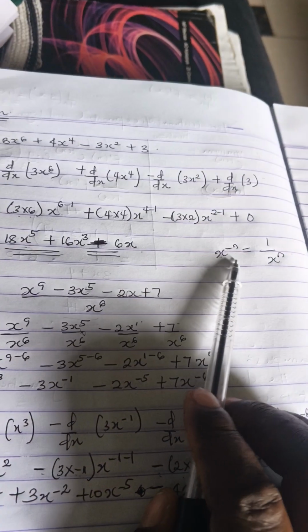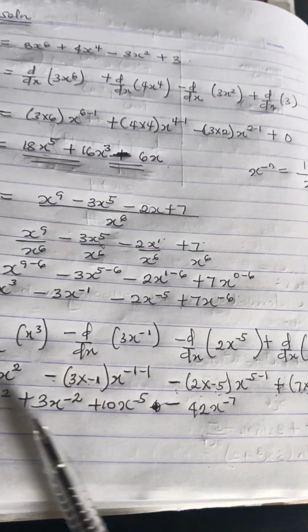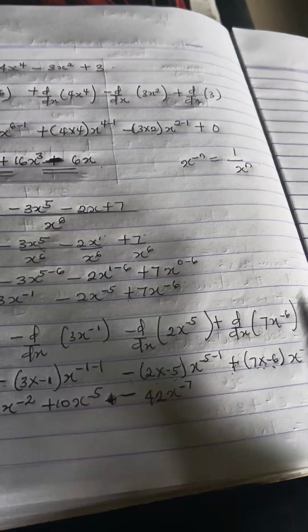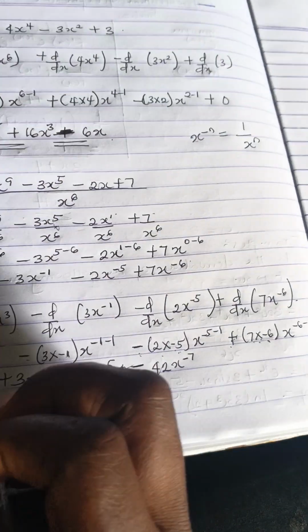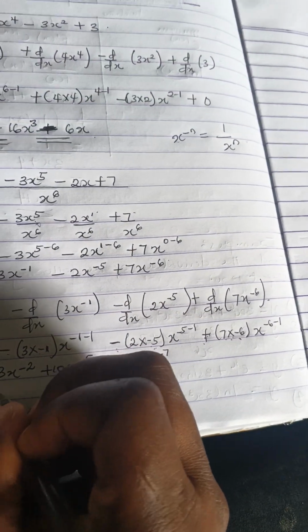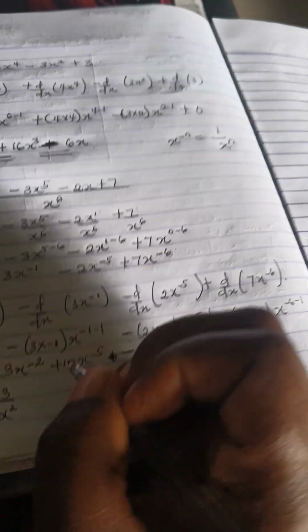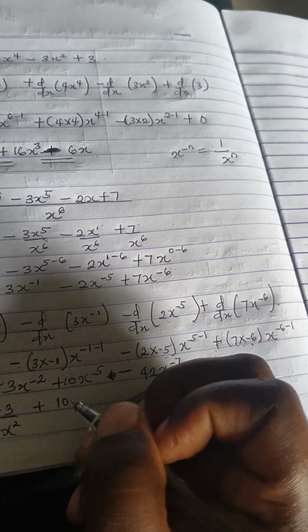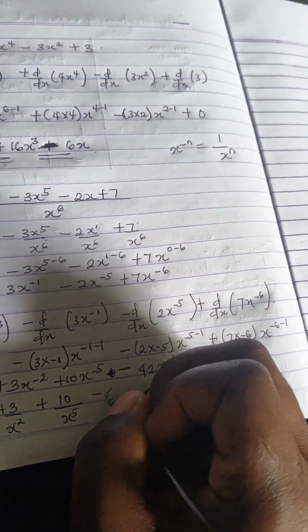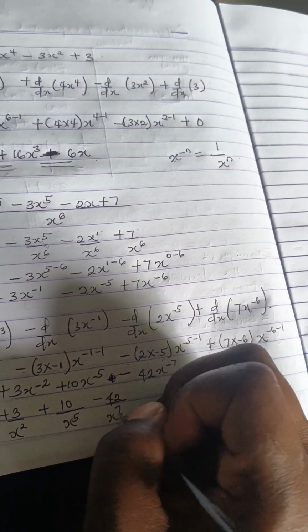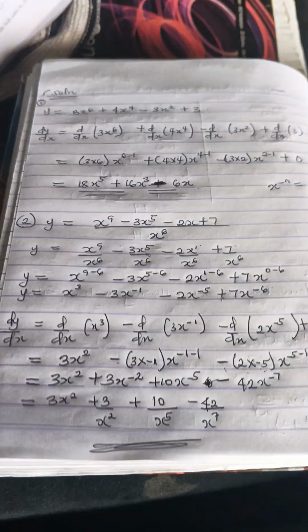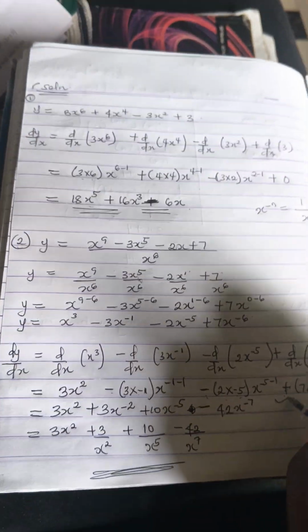So if you use this law of indices, all the terms that are taking a negative power, you convert to this format, and at the end of the day, this one will become 3x squared plus 3 over x raised to the power of 2, plus 10 over x raised to the power of 5, and this will become minus 42 over x raised to the power of 7. Although this is not compulsory, that is if you are willing to leave your answer like this. So either of these two is acceptable.